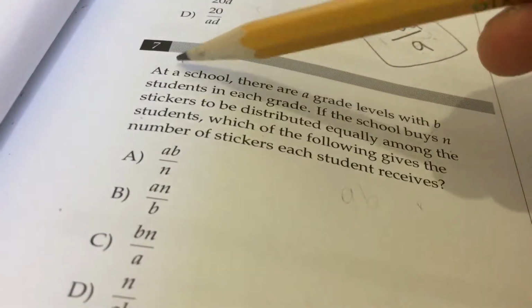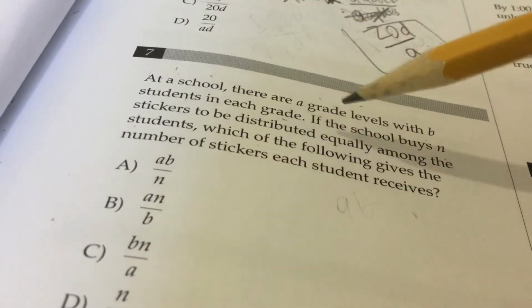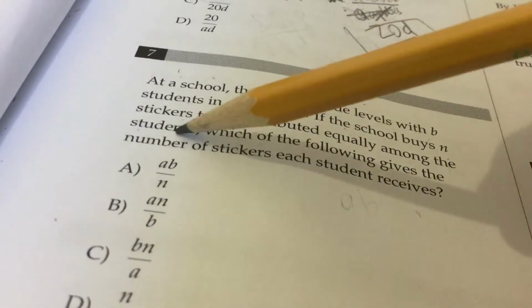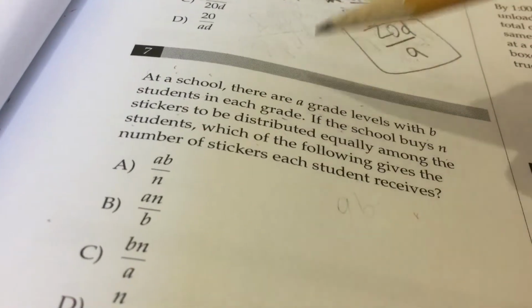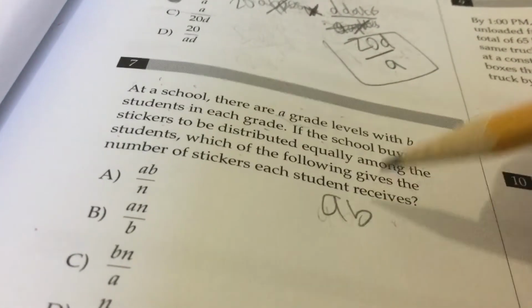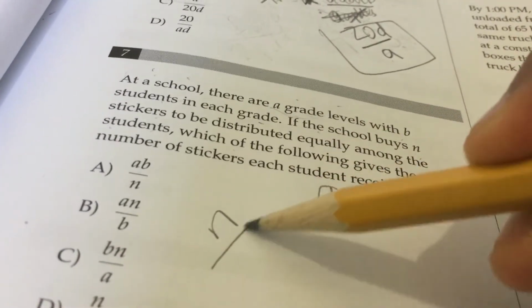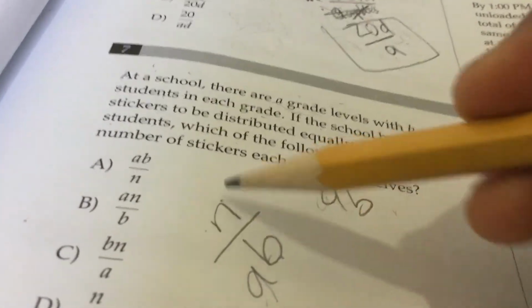Alright guys, question number 7. At a school, there are A grade levels with B students in each grade. If the school buys N stickers to be distributed equally among the students, which of the following gives the number of stickers each student receives? Alright, this is a simple question. You have A grade levels with B students, so that means you do A times B, right? And then, if the stickers are to be distributed equally among the students, you get the total amount of stickers divided by the total amount of students, which is A times B. So you got N divided by A times B. So the answer is D.